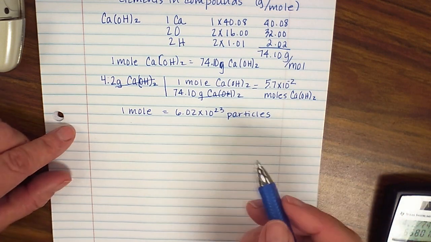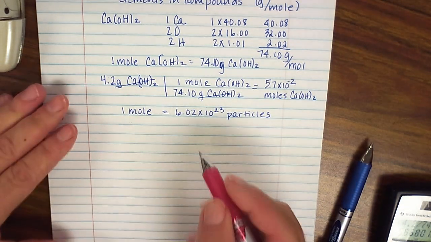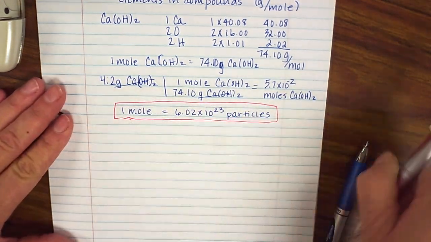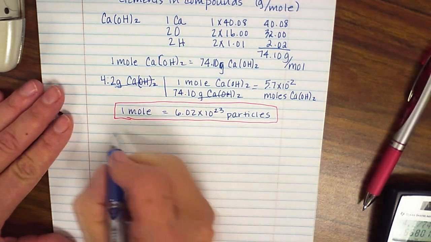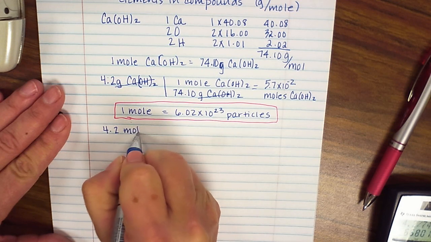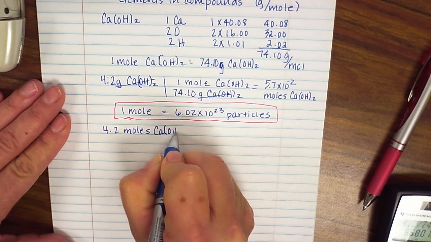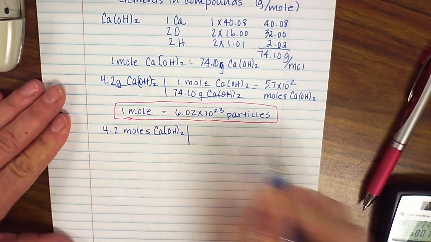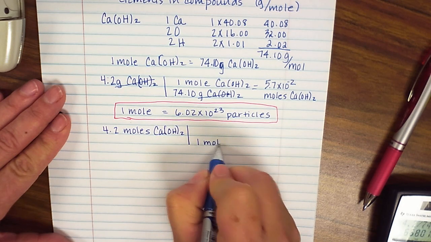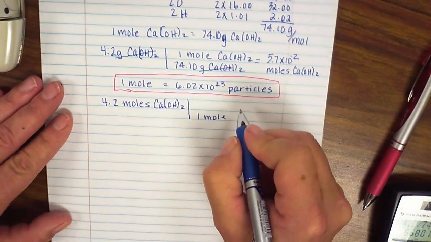So the next problem that we're going to do, and that's important, we're going to take the same number, just for the ease of it, 4.2 moles of calcium hydroxide, and we'll convert it to grams. So I'm going to put 1 mole on the bottom because I'm using the same conversion factor.